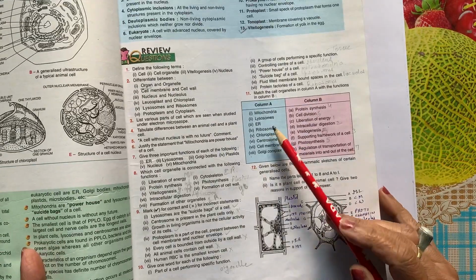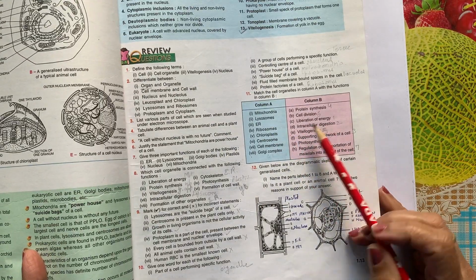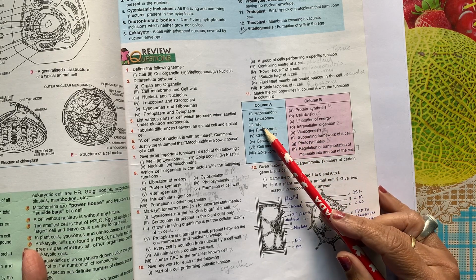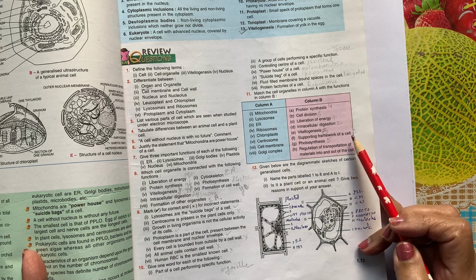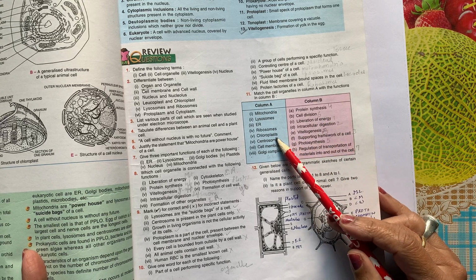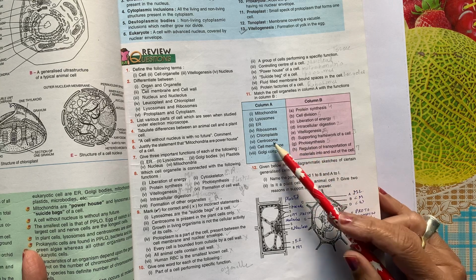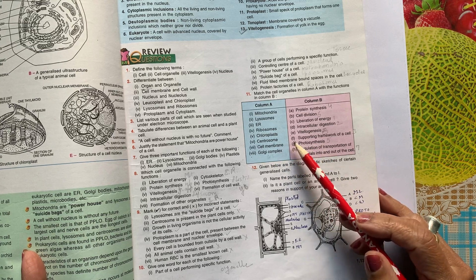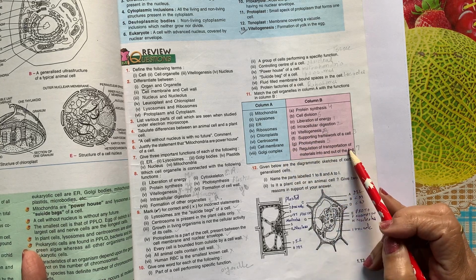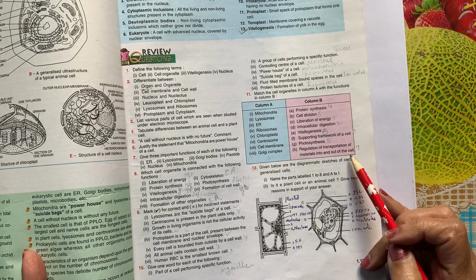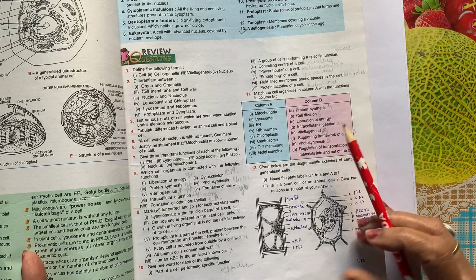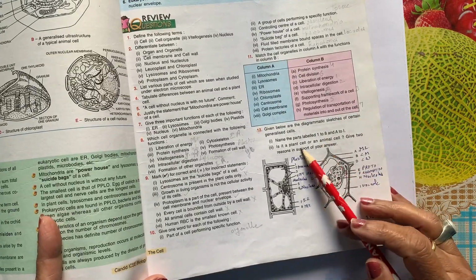Now match the following: mitochondria, liberation of energy; lysosomes, intracellular digestion; endoplasmic reticulum, supporting framework of a cell; ribosomes, protein synthesis; chloroplast, photosynthesis; centrosome, cell division; cell membrane, regulation of transportation of materials into and out of the cell; and Golgi complex, vitellogenesis. Right. Now, given below is the diagram of a plant cell and an animal cell. Name the parts labeled.